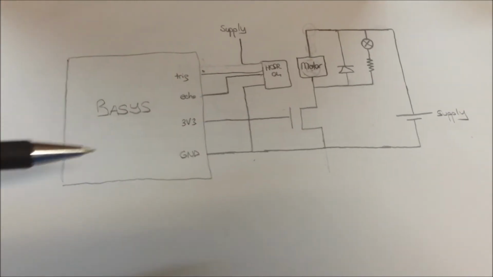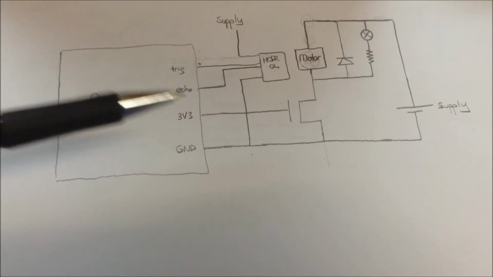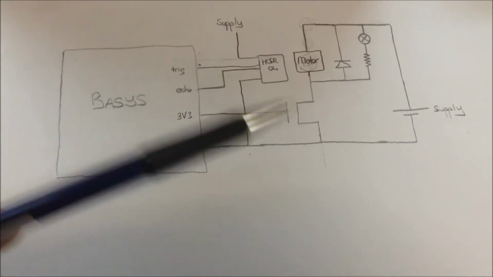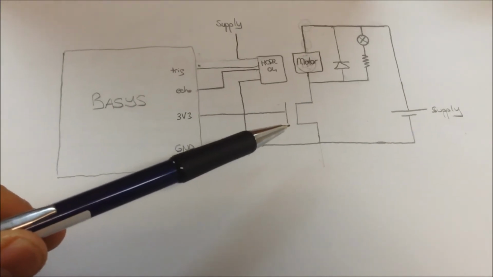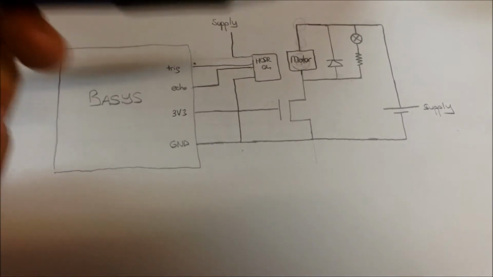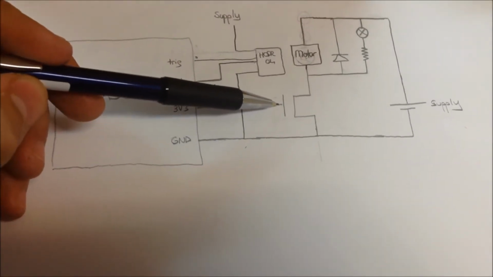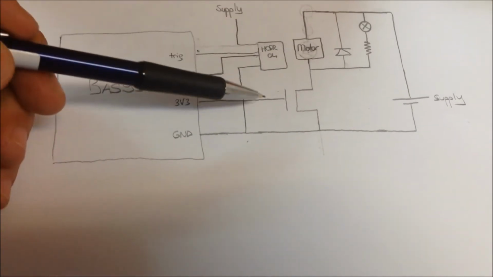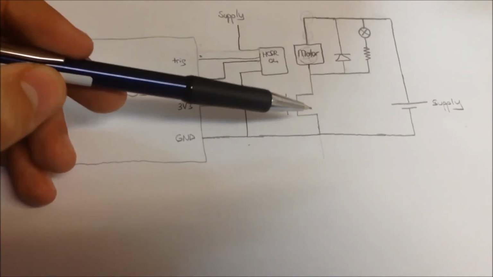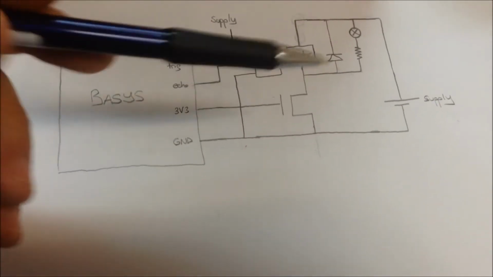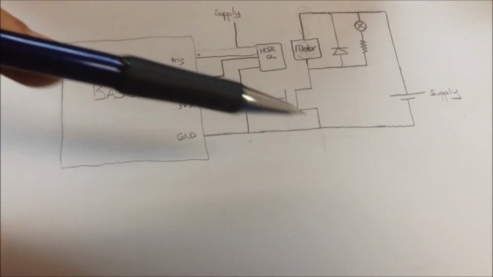And the output of the Basys 3, which is 3.3 volts, is connected to a MOSFET here as a gate. A MOSFET works like this: if there is a voltage on the gate, then the drain and source are connected to each other, but if there is no voltage on the gate, they are not connected to each other. Thus, this system is working as a switch of the circuit on the right side.